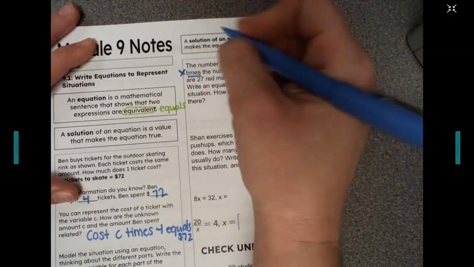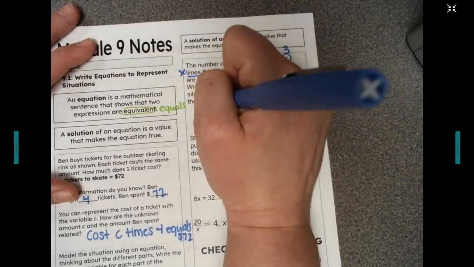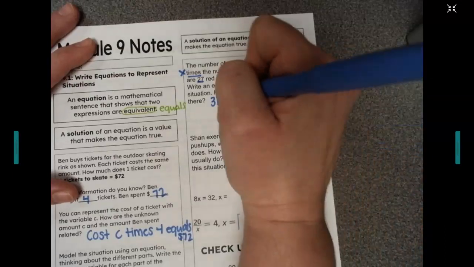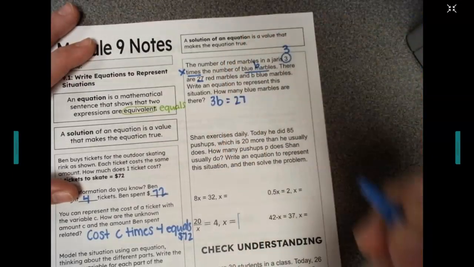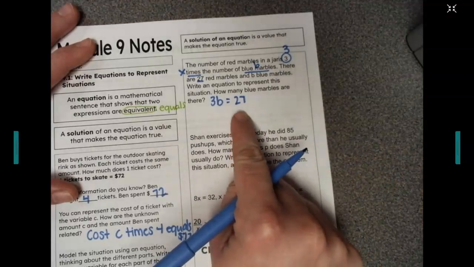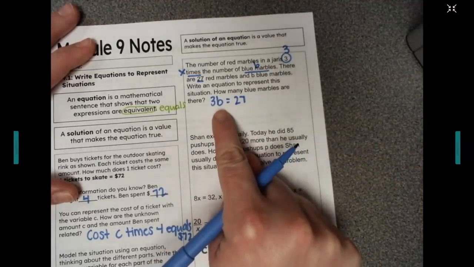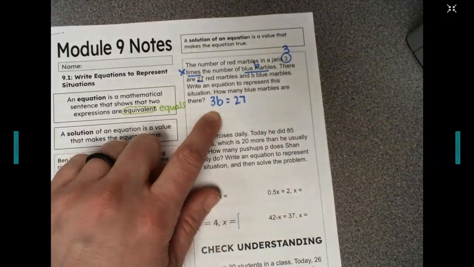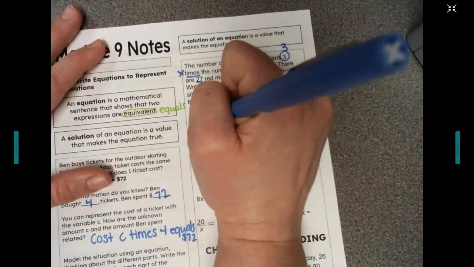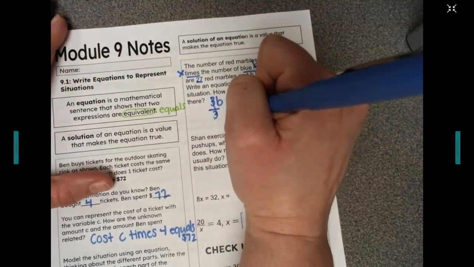So to write 3 times B, I'm going to put my letter and my number next to each other, and it equals 27. Because we know there are 27 red ones, we have to figure out how many blue ones there are. Right now we're multiplying this. The opposite of multiplying is dividing. So I'm going to divide 3 on each side.